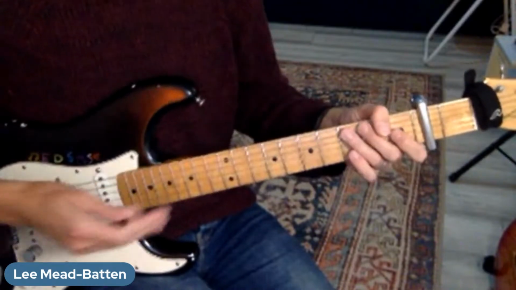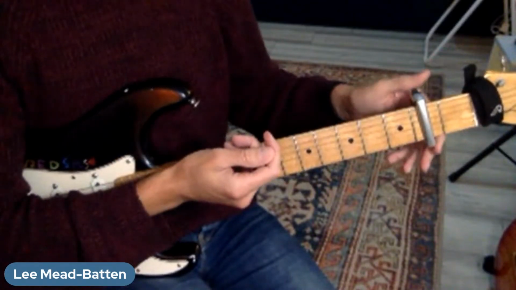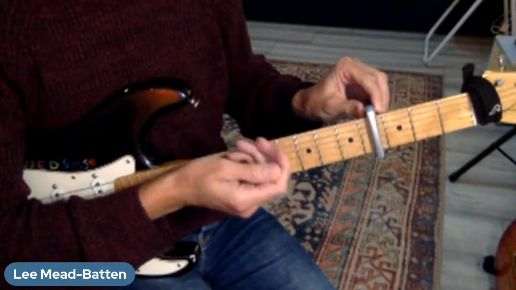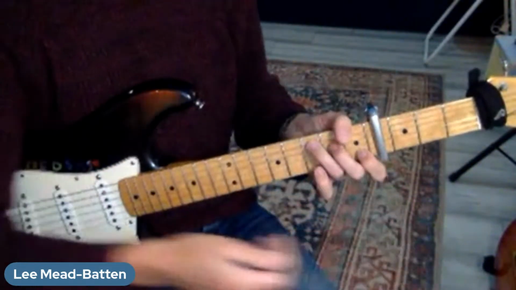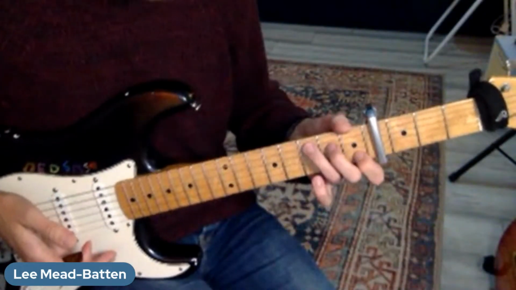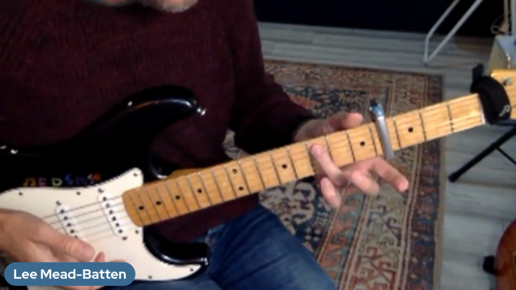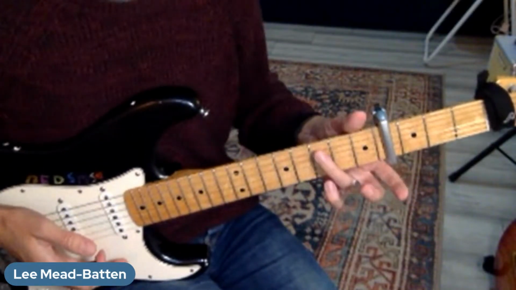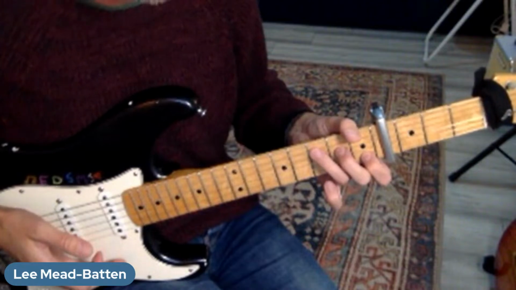Okay, if I take that up, say, another 2 frets, 1, 2. I'm going to use the same chord shape, right? But now which root note is it? Which note on the guitar is this third finger root note on?